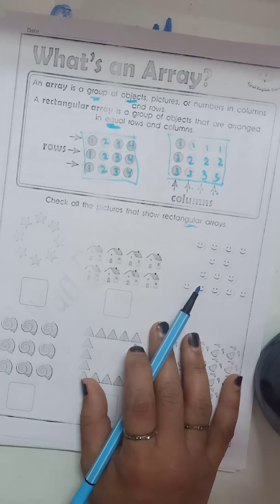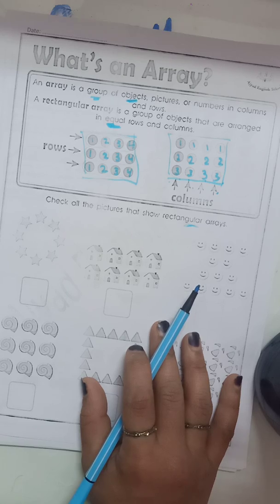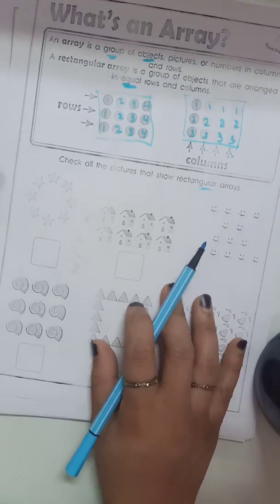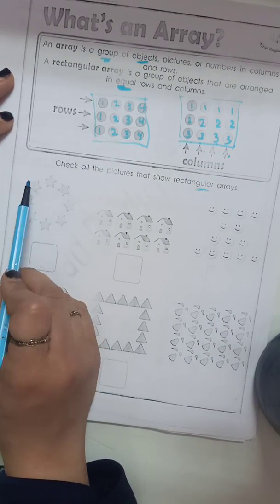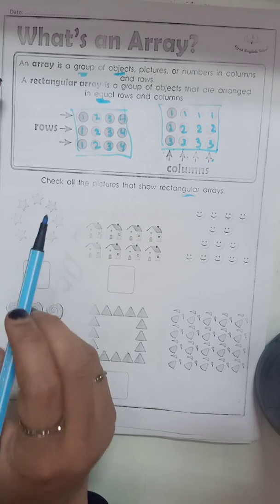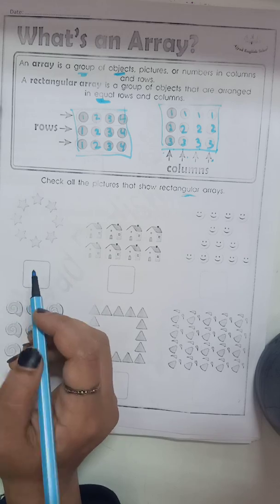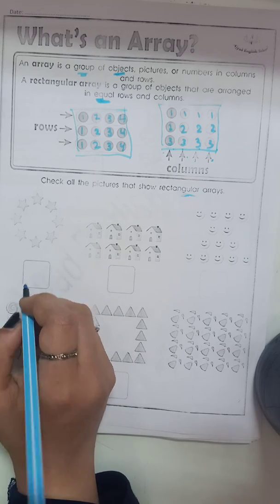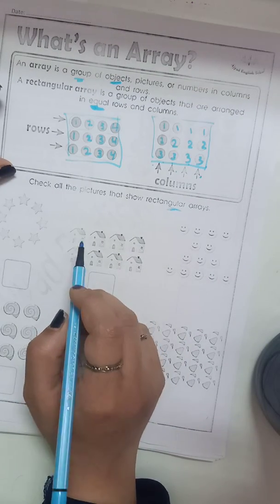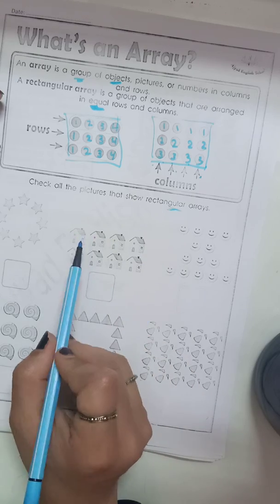Or we can make a square array. Here, are the elements arranged in columns and rows? No. So this is non-array. But here we have columns, yes.